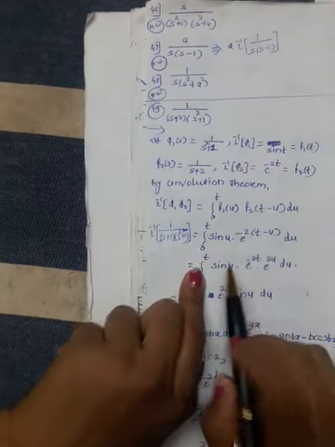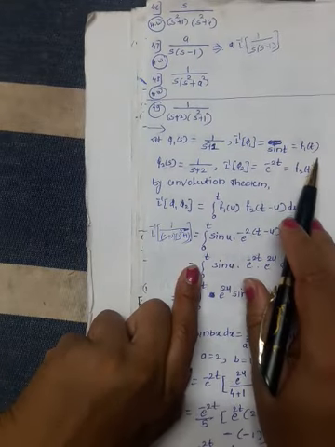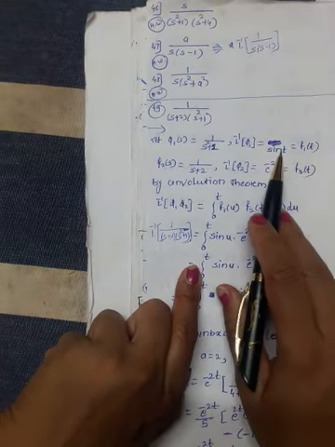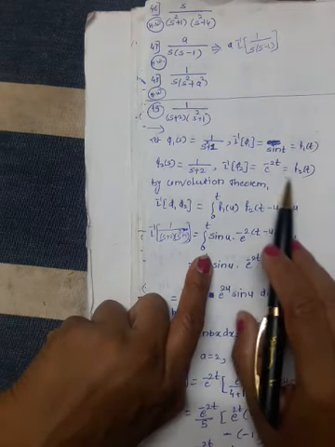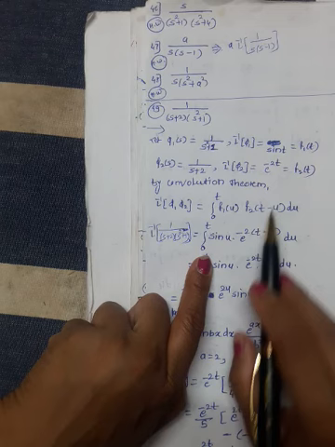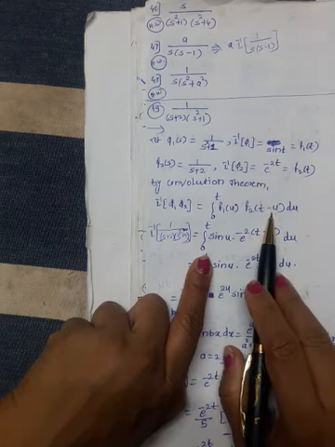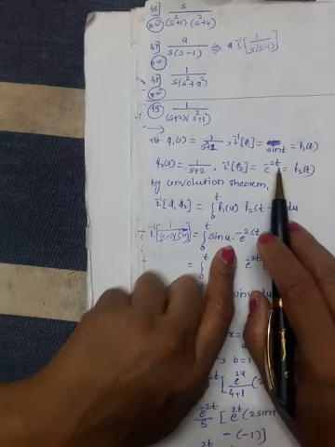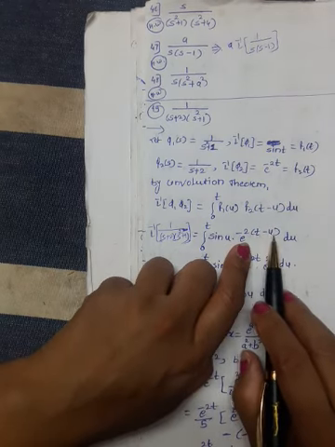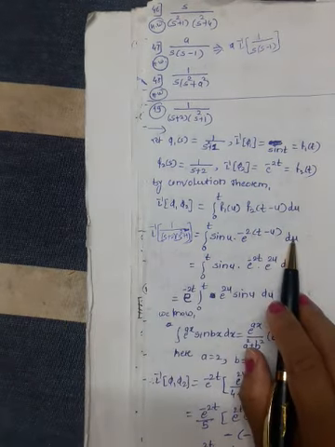Now put the values. f1(u) means f1(t) with t replaced by u, so we get sin u, times f2(t minus u). In f2(t), replace t by t minus u. That's why it becomes e raised to minus 2 as it is, and instead of t you put (t minus u) du as it is.